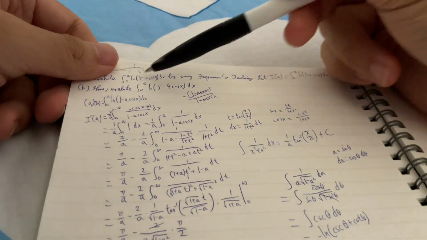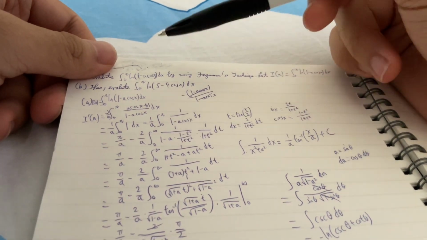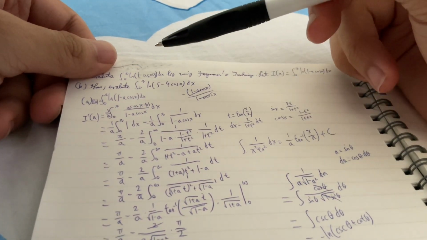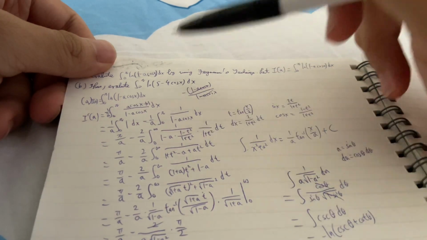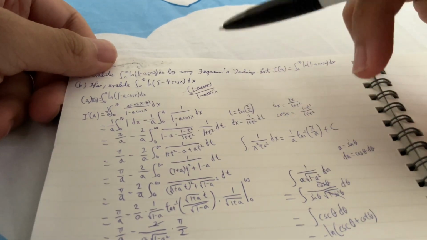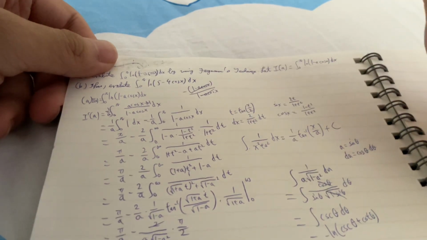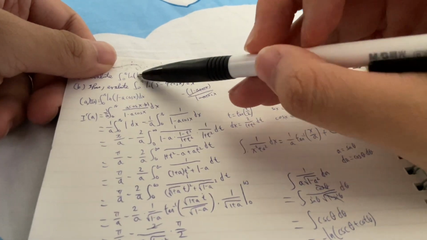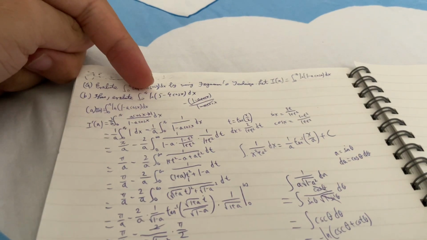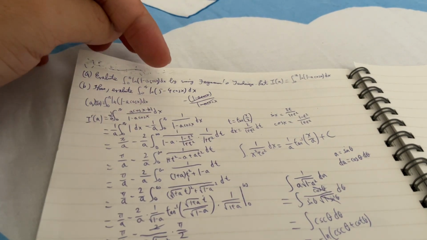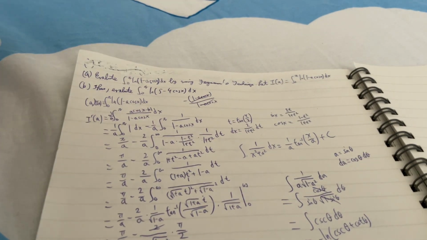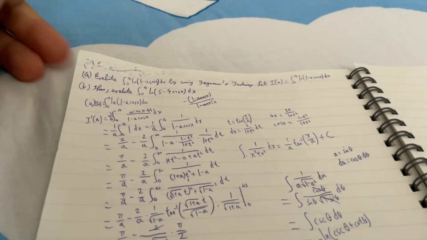But when a is greater than 1, for example 1.1, because the maximum value of cos x is 1, you get a negative number, 1 minus a number that is greater than it, and this integral diverges.